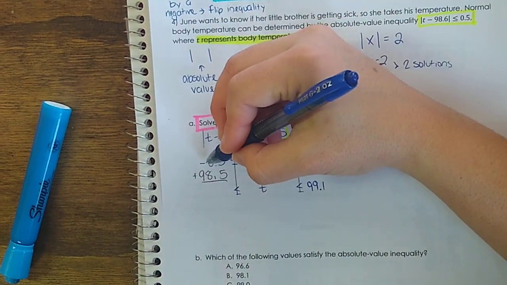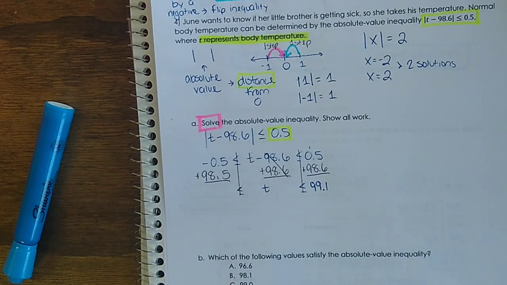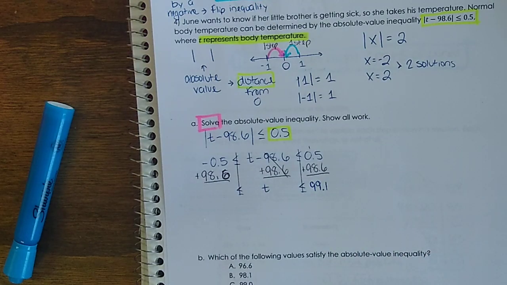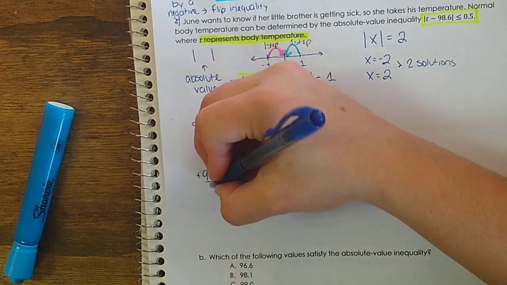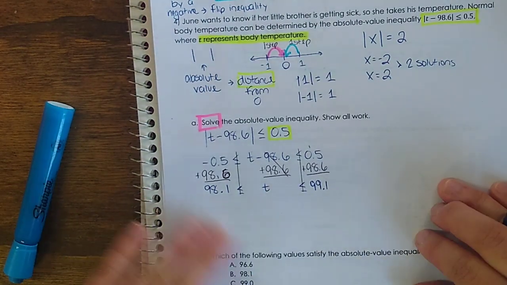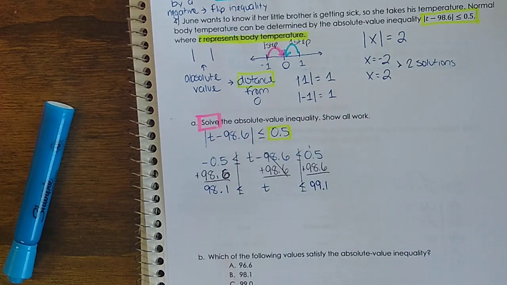And then, I don't know how I turned that into a 5, it's 98.6, not 98.5, sorry about that. Negative 0.5 plus 98.6, that's actually just subtracting, so it's 98.1. So these are our two values. 98.1 is less than or equal to t, which is less than or equal to 99.1.